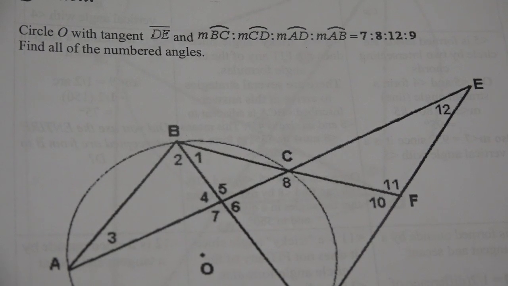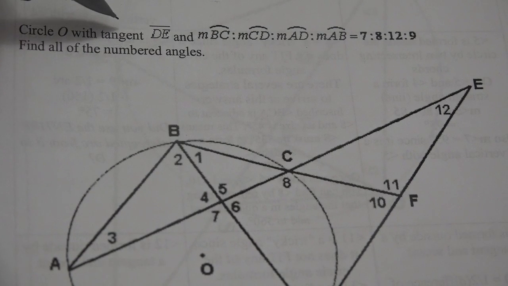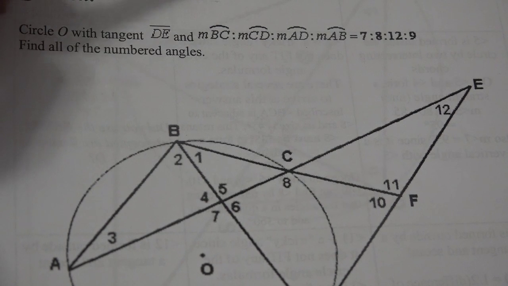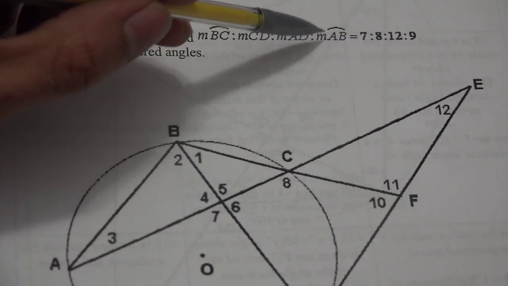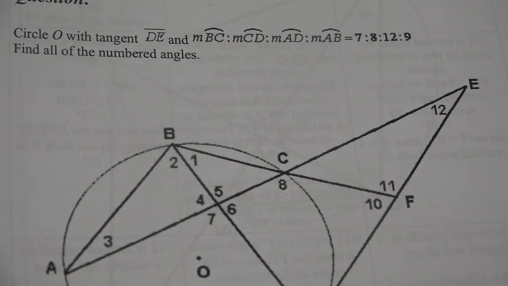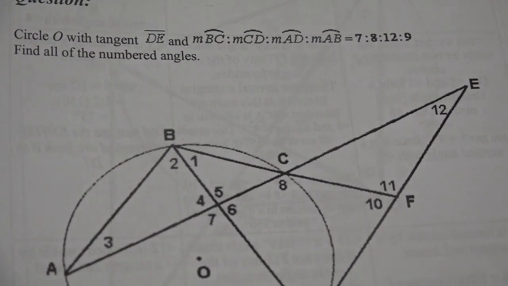It says, circle O, okay, a circle is named by its center. It has tangent DE and the measures of arcs BC, CD, AD, AB in a ratio of 7 to 8 to 12 to 9. So how are we going to tackle this? Well, we still don't have a question. It says find all the numbered angles. Okay, now we have a question.